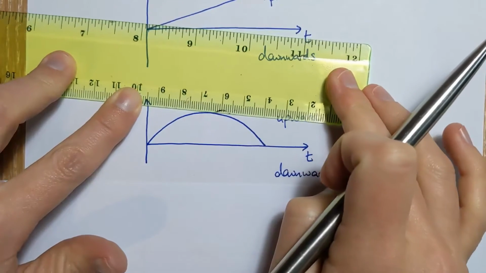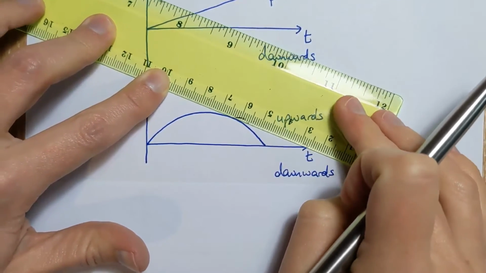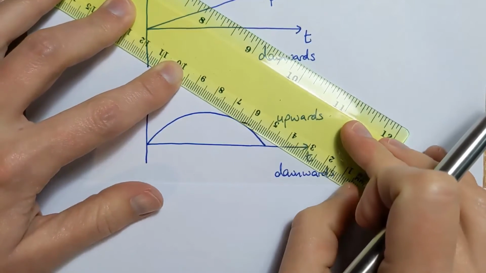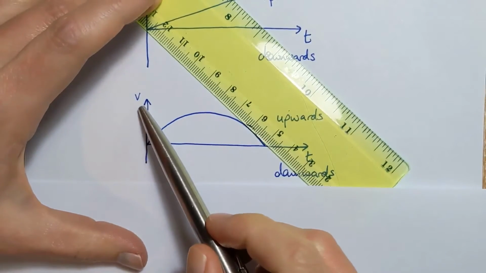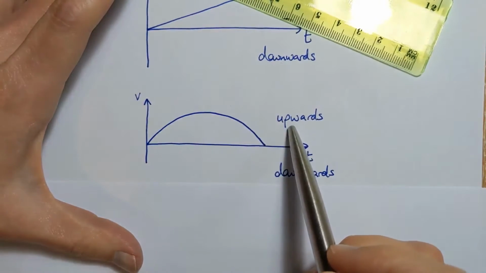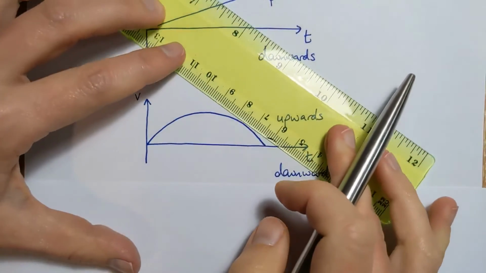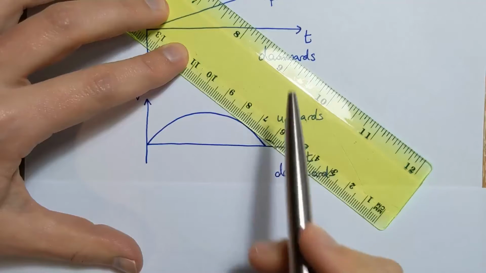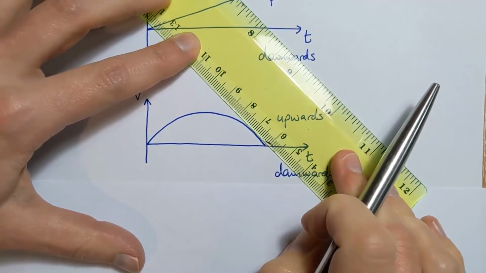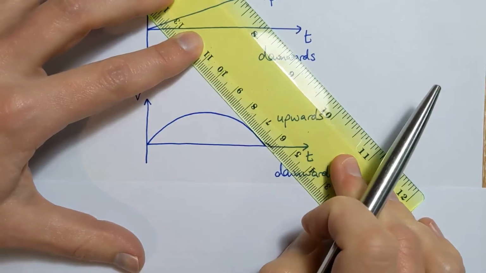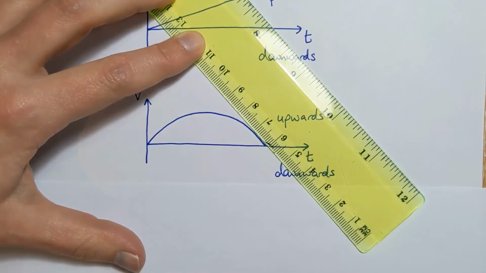And then it gets steeper again, so the acceleration is getting bigger again, but now it's downward sloping. So that means negative acceleration. So notice that the object is still moving upwards. The velocity is still positive. It's still moving upwards, but the acceleration is negative. The acceleration is downwards, and that's why the object is slowing down. And so that is its maximum acceleration in the downwards direction.